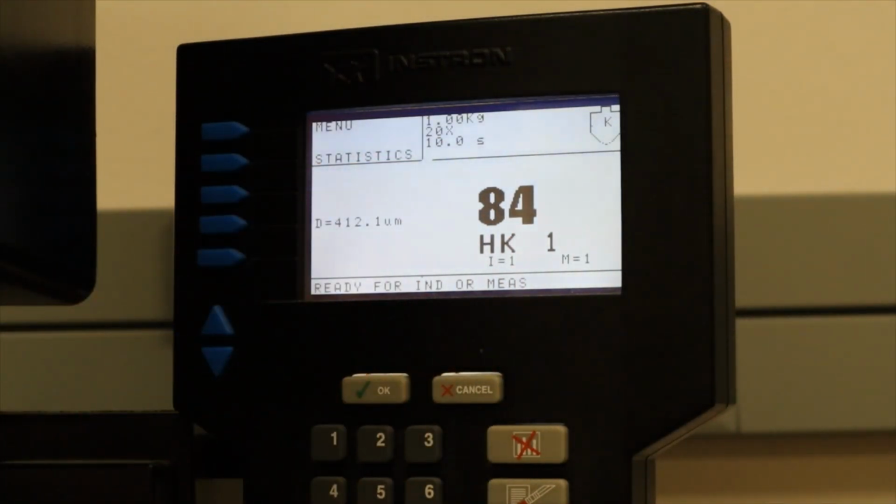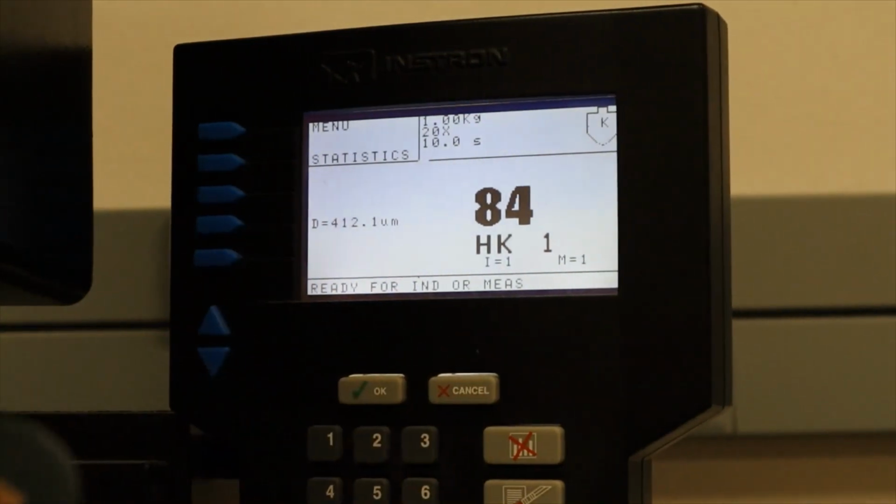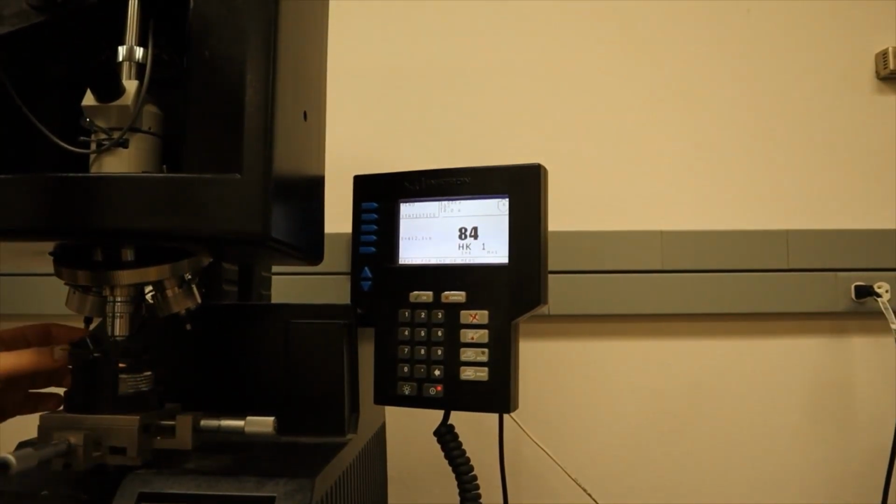So I'm going to take my sample, which in this case is this puck here, and mount it on the stage.